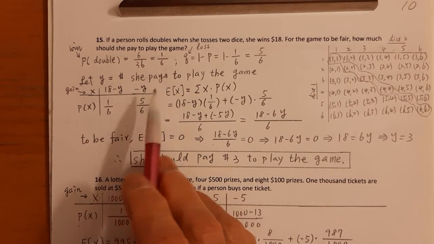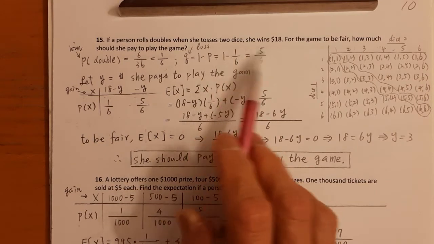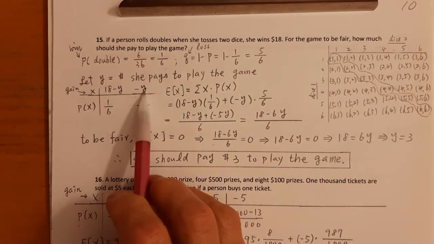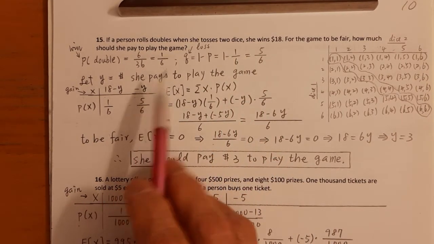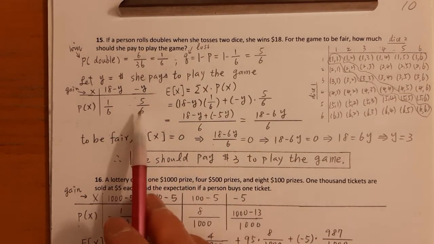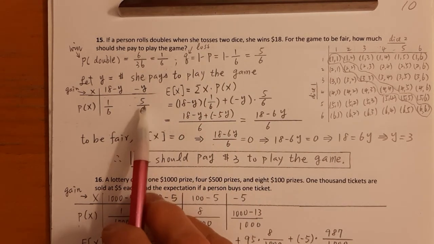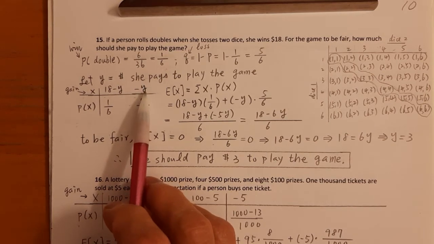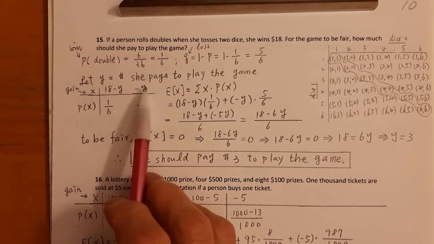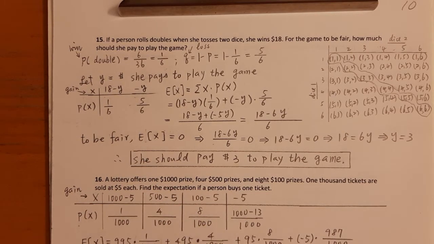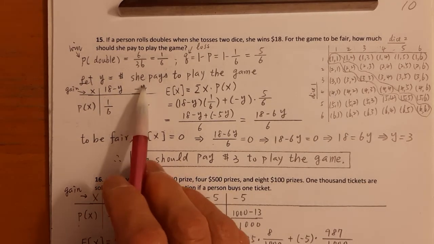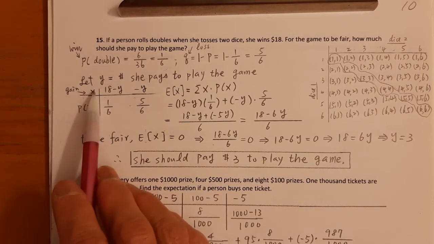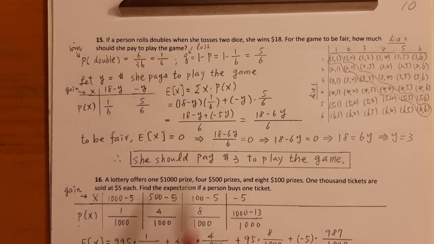The probability of 5/6 is losing the money. Lost how many dollars? Y dollars, because she pays Y dollars to play the game, and then if she doesn't roll doubles, she loses the game. The probability is 5/6. So the gain is negative Y dollars. Y dollars is what she paid to play the game, so the gain is negative Y dollars.